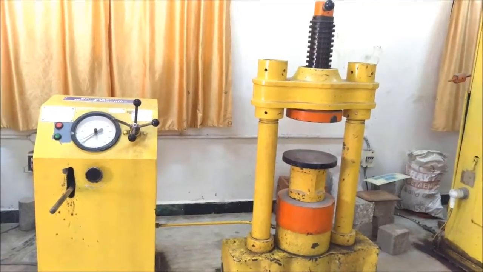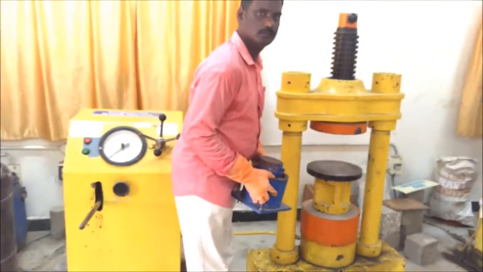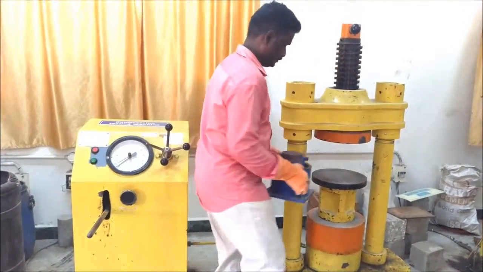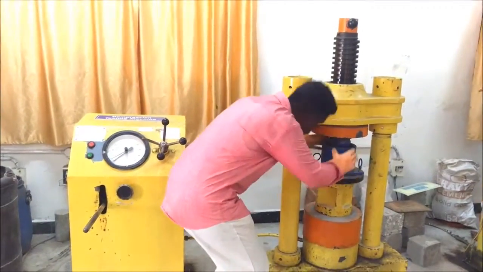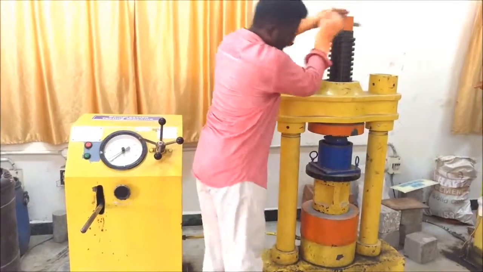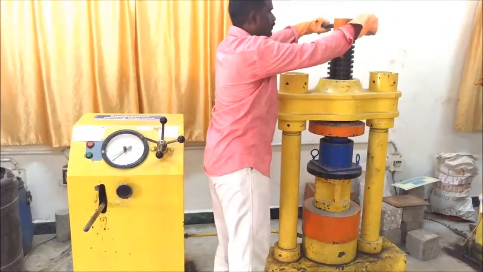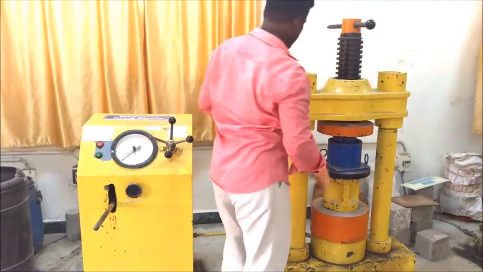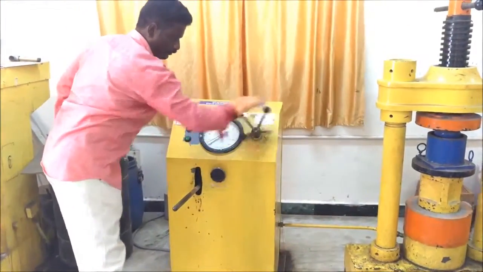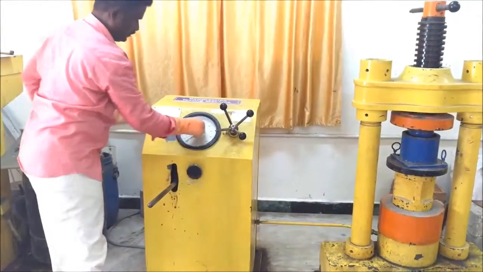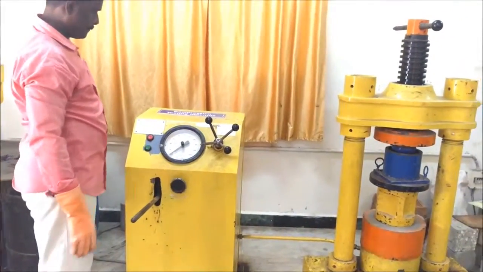This is the CTM, which is the compression testing machine. Now the setup is placed in the CTM. Now the release valve is closed and the machine is switched on.